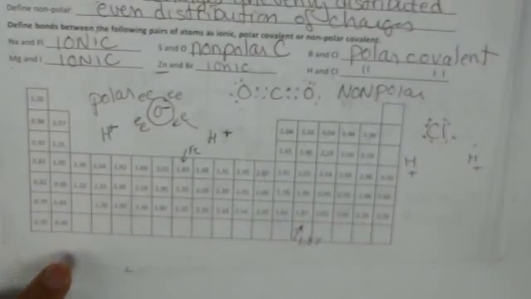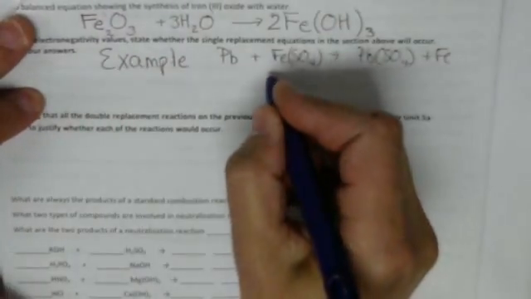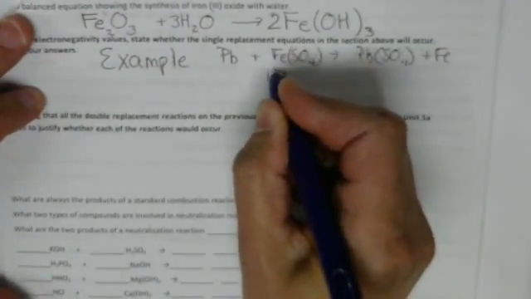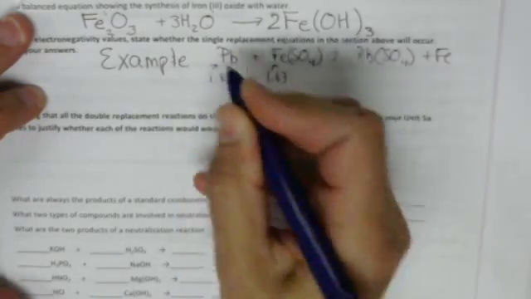All right, so iron is 1.83, lead is 1.87. So back here, back to our previous page, way back. 1.83 and 1.87.